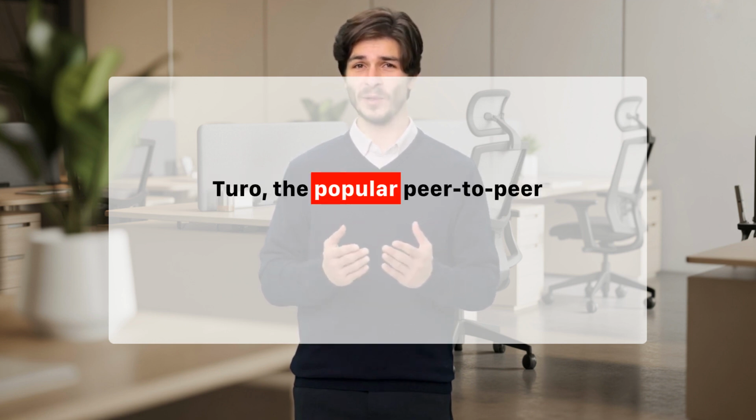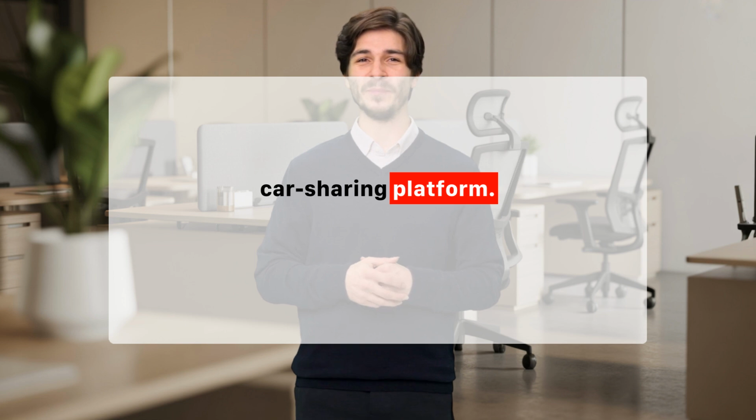Turo, the popular peer-to-peer car-sharing platform. Let's dive right in.